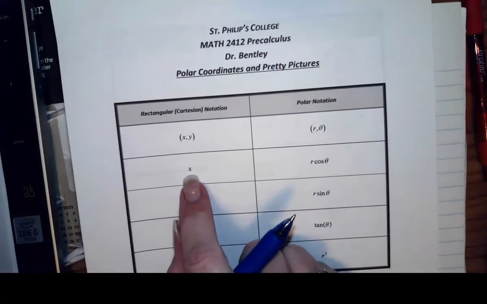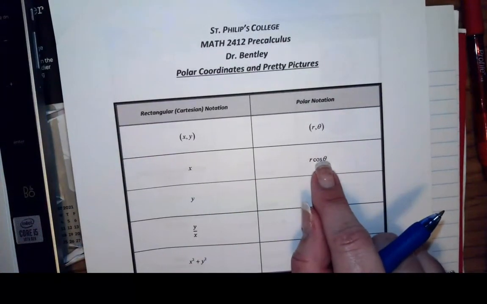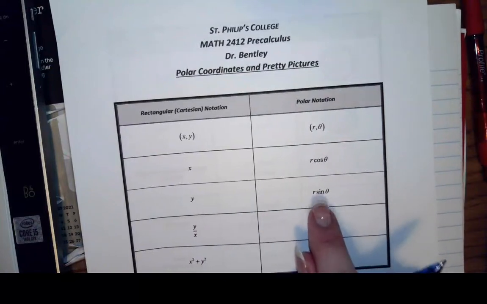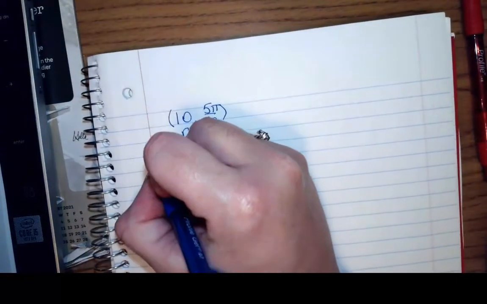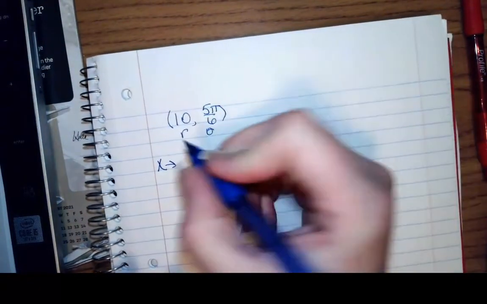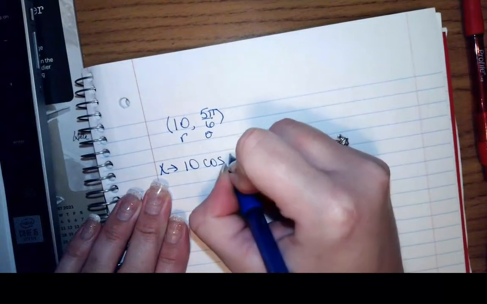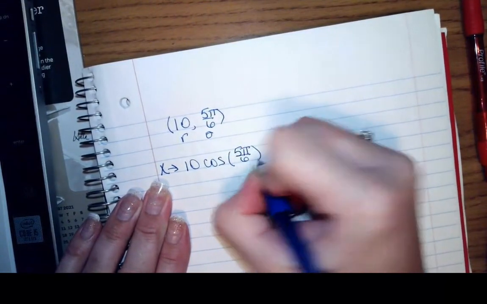Now I know that if I want x, I can use r times the cosine of θ to get x, and to get y, I can use r times the sine of θ. So for my x coordinate, I'm going to have r cos θ, which is 5π/6.